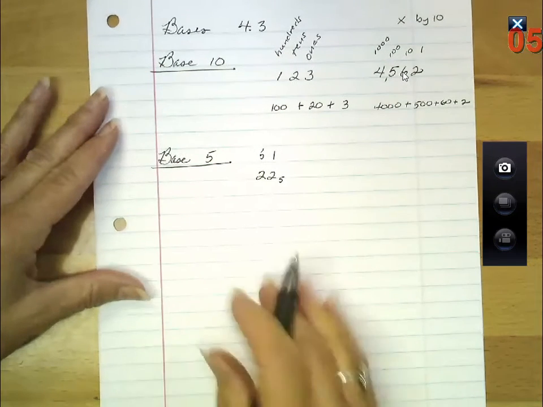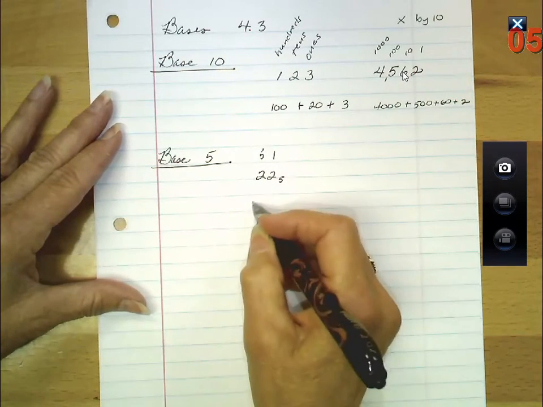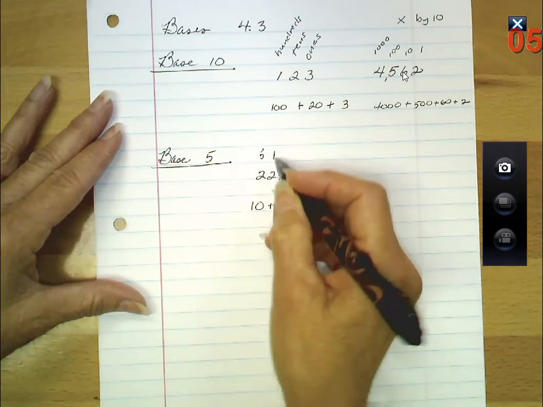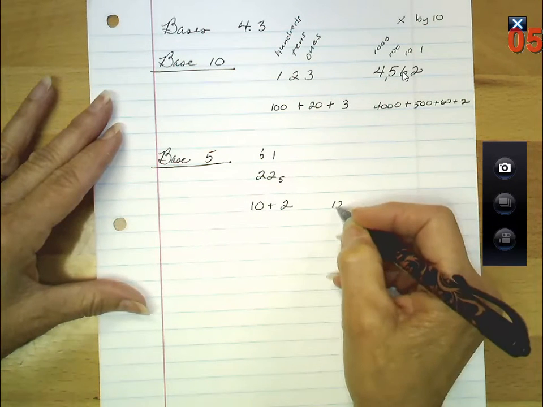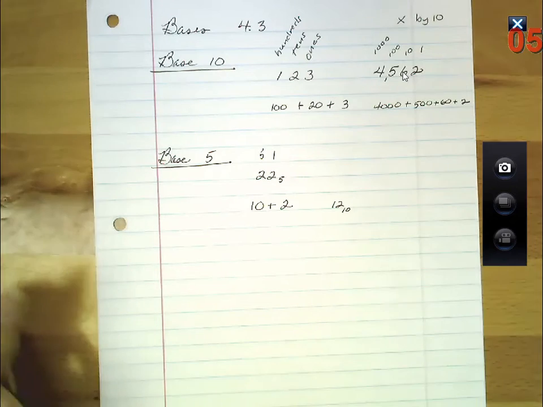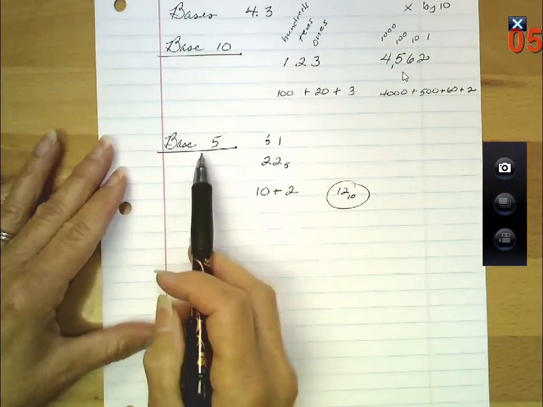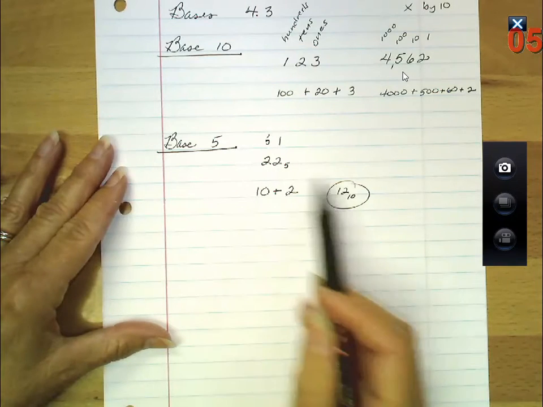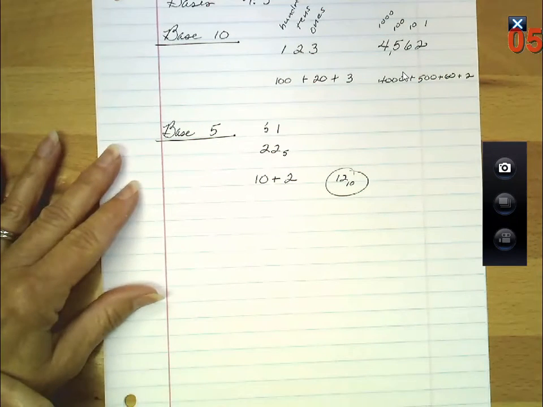Now, in order to figure out what this is in base 10, I have to say 2 times 5 is 10, plus 2 times 1 is 2. Okay, so that is 12 in base 10. This is what I'm trying to do, is change it from base 5, which is this number, into base 10. Now, you might think, what in the world?